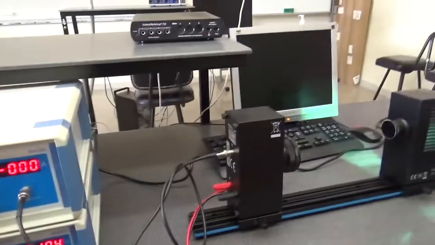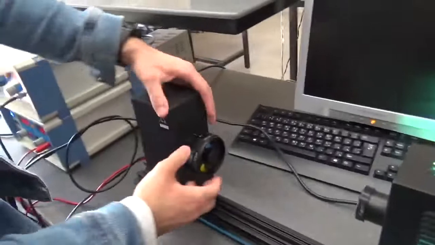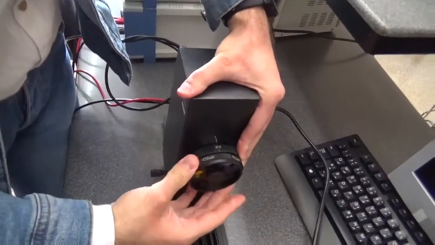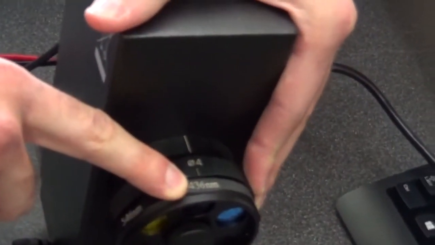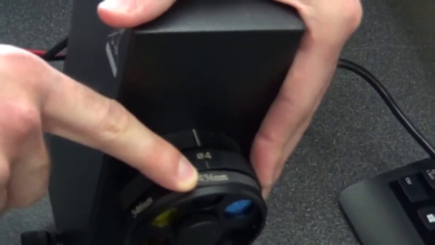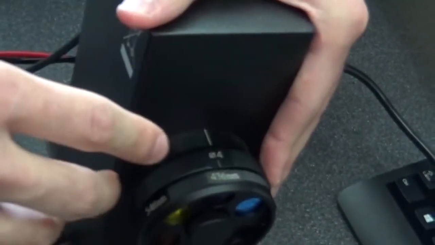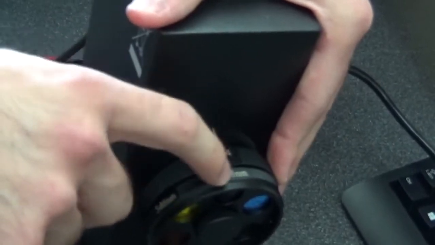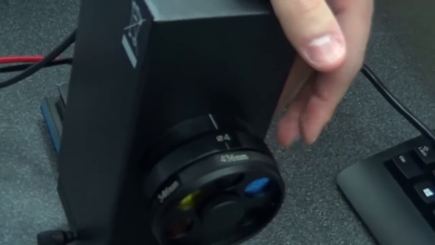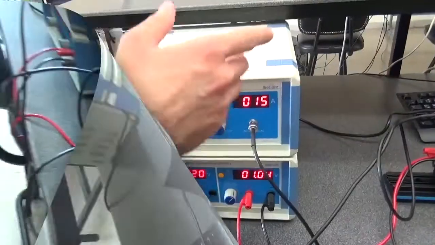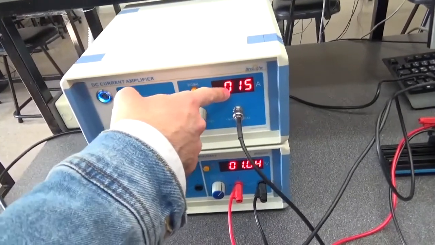Now we have to repeat the same thing all over again, but for a different cutoff filter. So we are going to rotate the outer part, and let's say now we are using a cutoff filter of a wavelength of 436 nanometers. Now we are allowing only the light which has that same wavelength to pass through that aperture and be incident on that cathode plate. Since we have changed the wavelength of the cutoff filter, the electrical current is no longer zero.